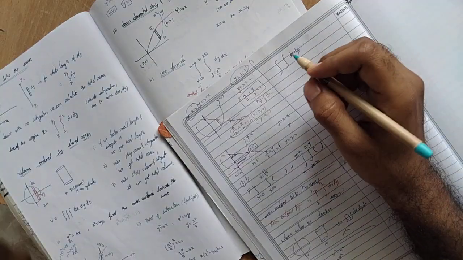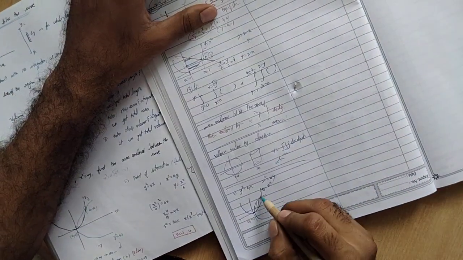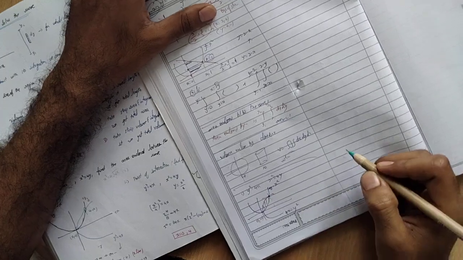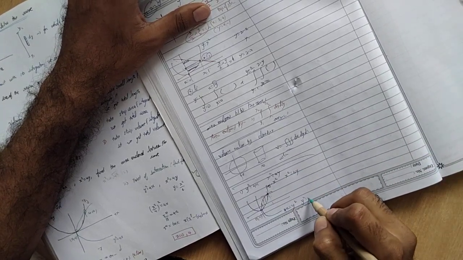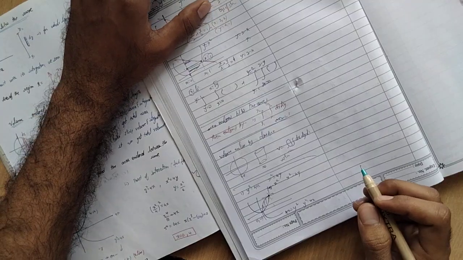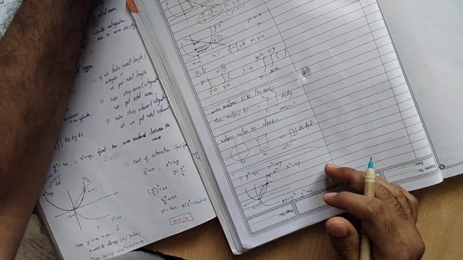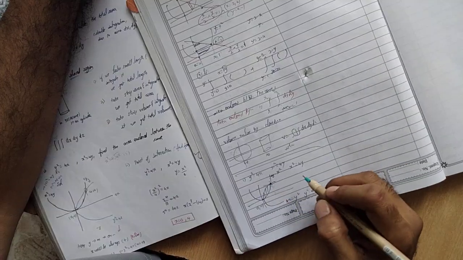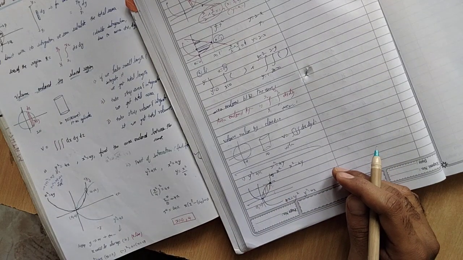We use the formula dx dy. Here x square equals 4y, and here y square equals 4x. We need to find the point of intersection. How can we find the point of intersection?